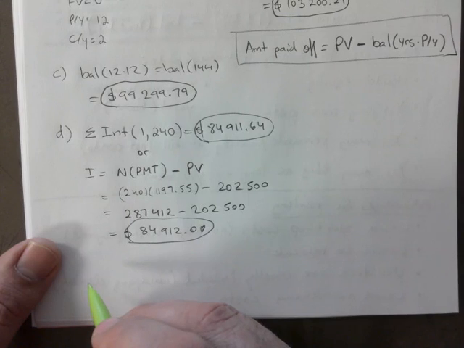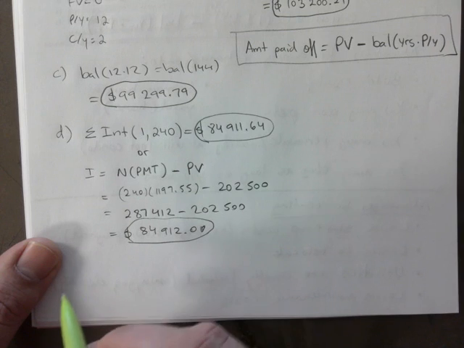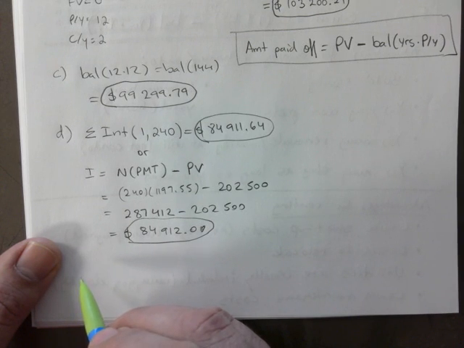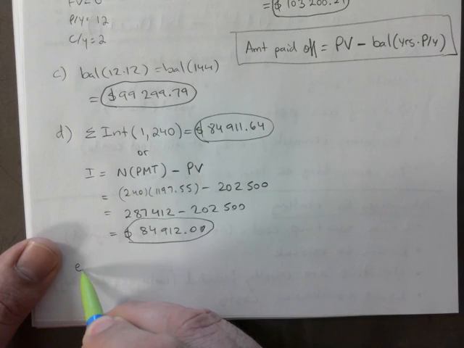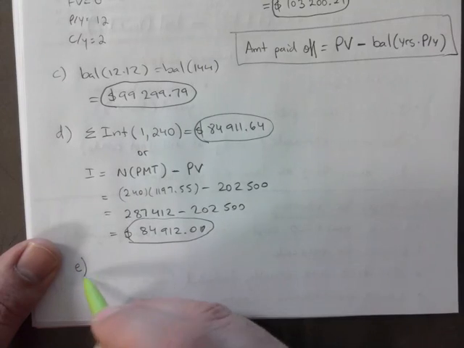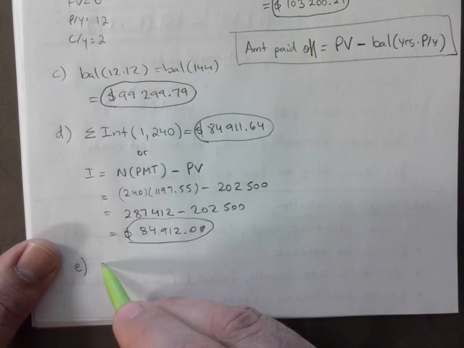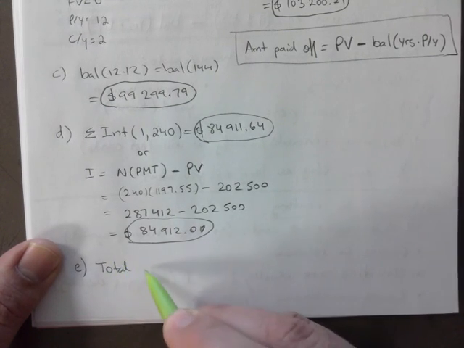Okay. E, how much will he pay altogether? So E is right here. There's no, 1 second here. I thought I had an equity question, but I don't. Okay, that's fine. E, how much altogether? This is total paid for house.